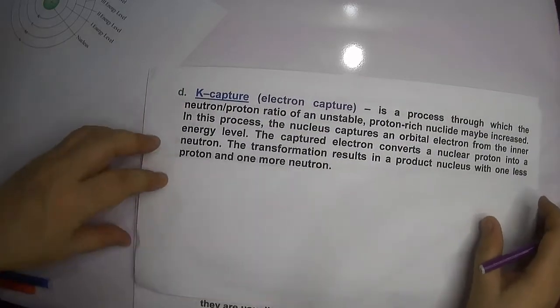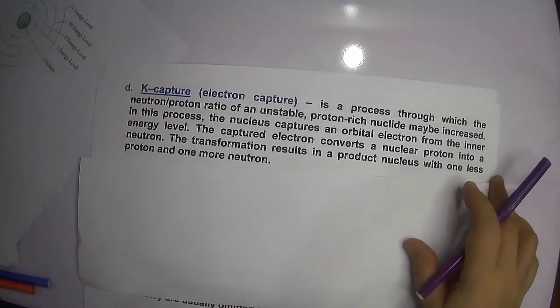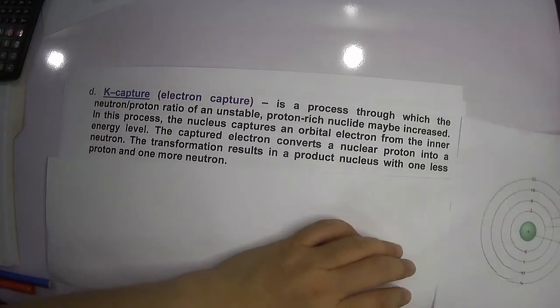K capture or electron capture is a process through which the neutron-proton ratio of an unstable or a proton-rich nuclide may be increased. In this process, the nucleus captures an orbital electron.